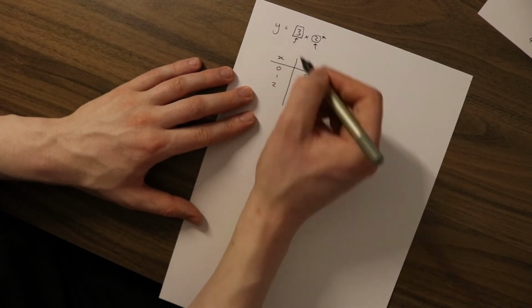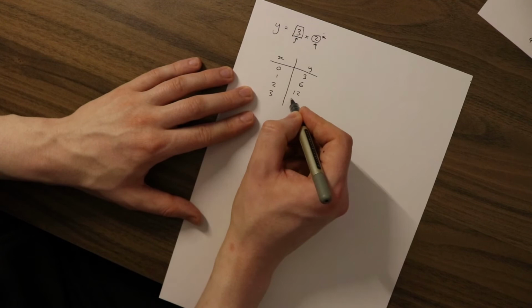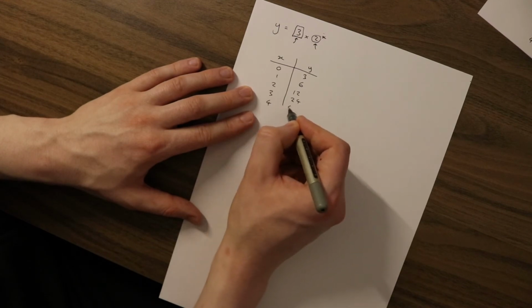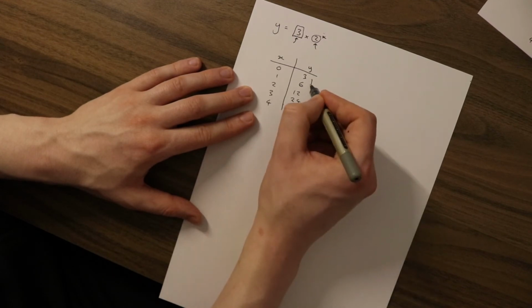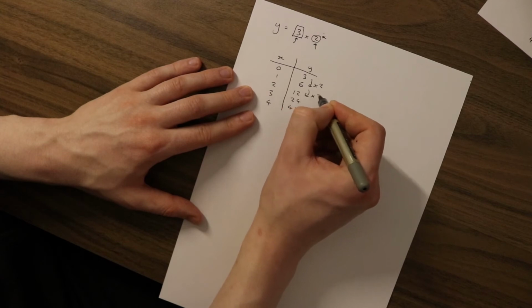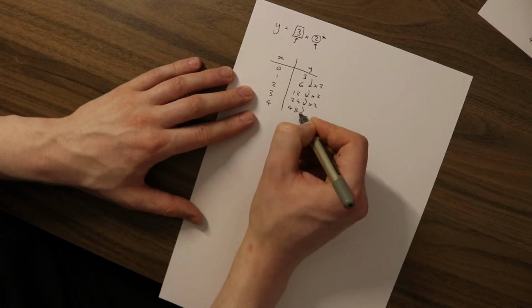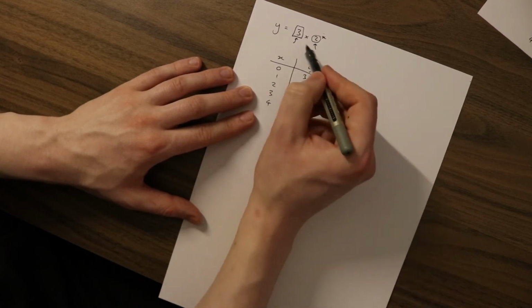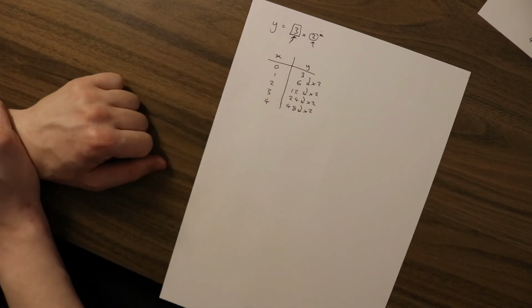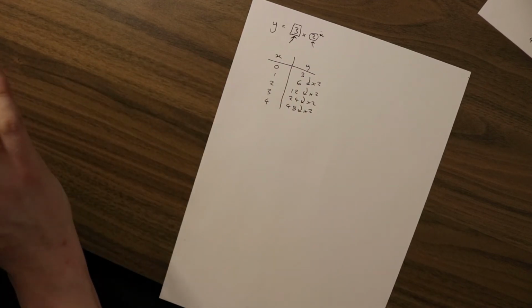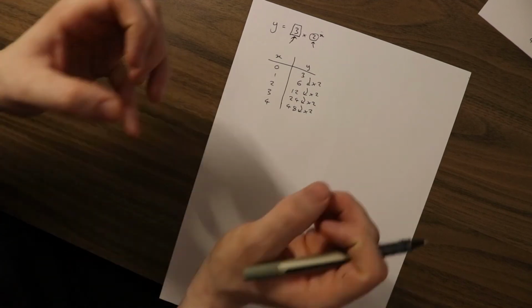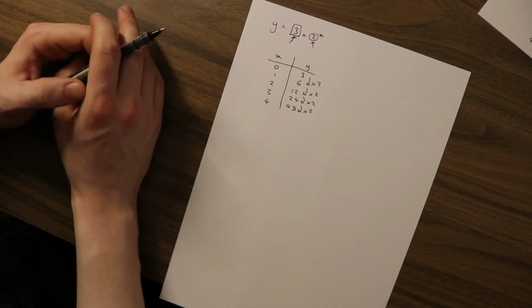Then after 2 years, you can verify that's 12. 3 years, that's 24. And then 4 years, that's 48, and so on. So you still multiply by 2 every year after that. It just so happens that the number we start with is given by that instead. Okay? So exponential growth is a really, really rapid type of growth.